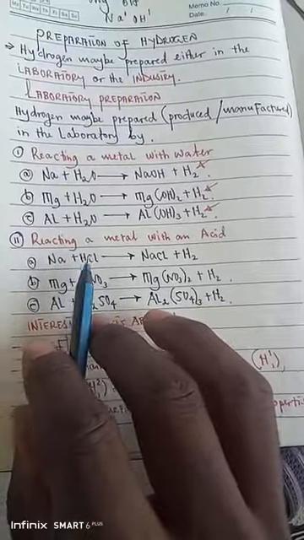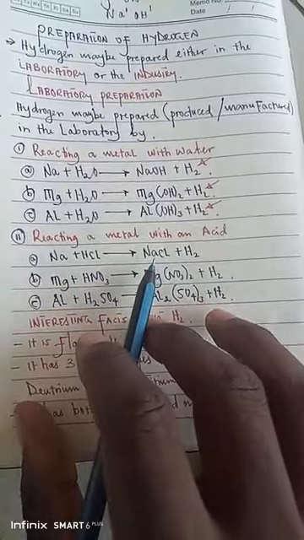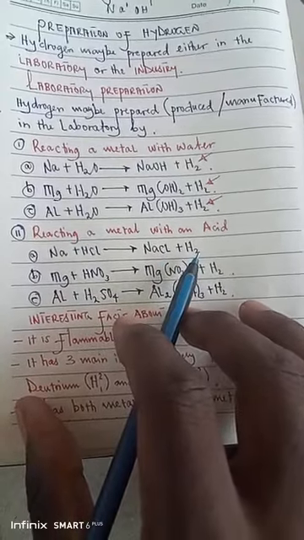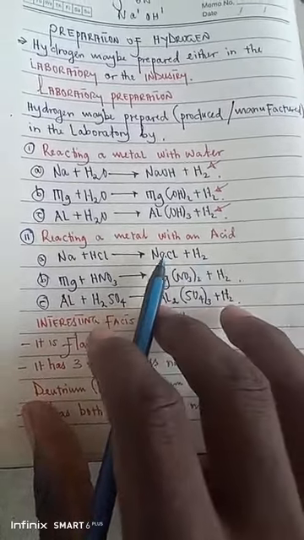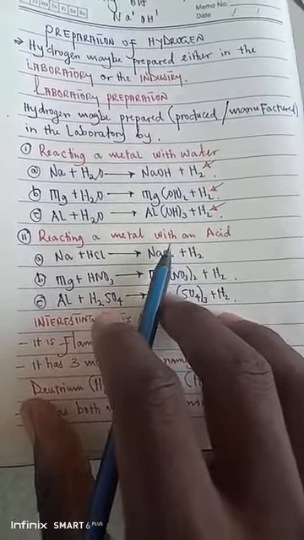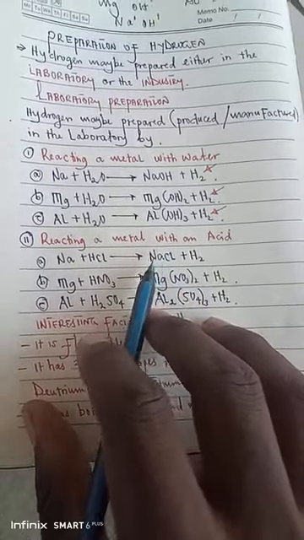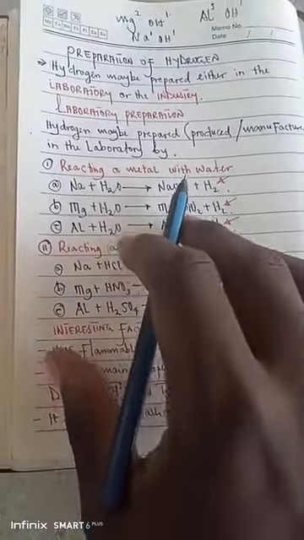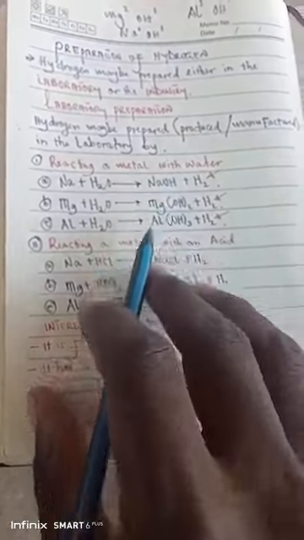So sodium is displacing hydrogen in order for us to have sodium chloride with the hydrogen gas that has been displaced. Sodium has a valency of 1. The chlorine as well has a valency of 1. So we're just going to write it up in the same way as we did for the sodium hydroxide, because they're equivalent.